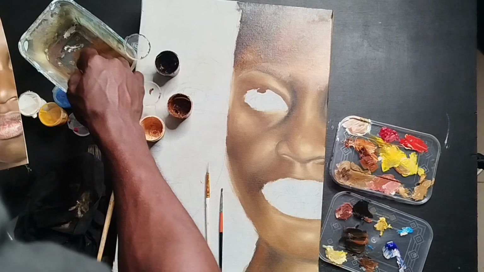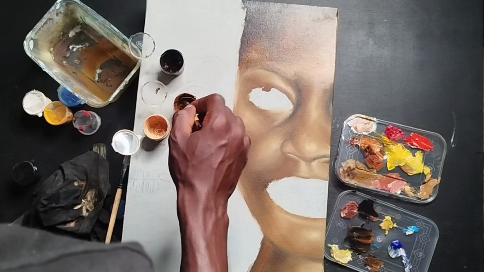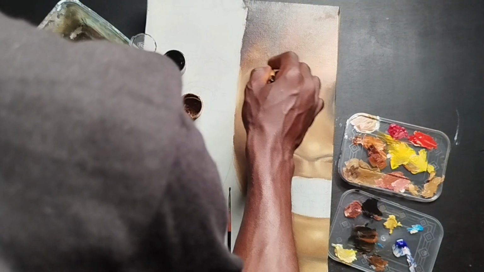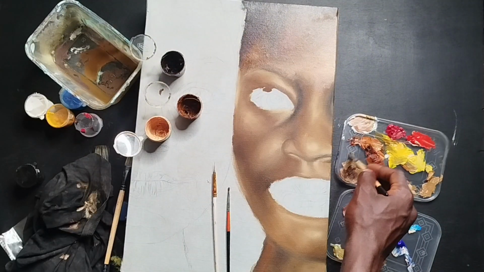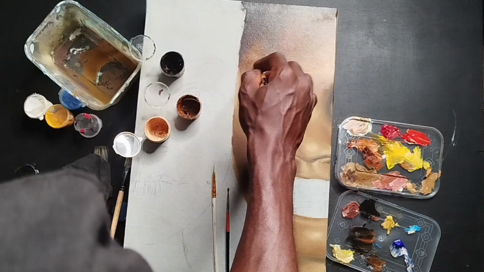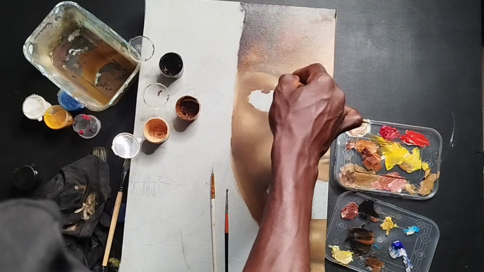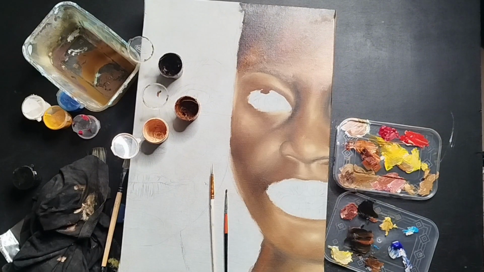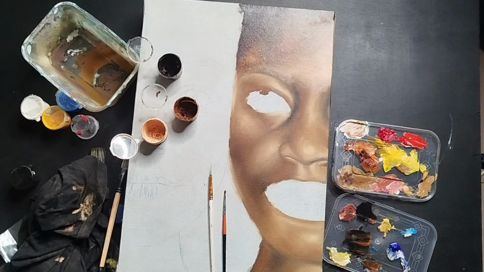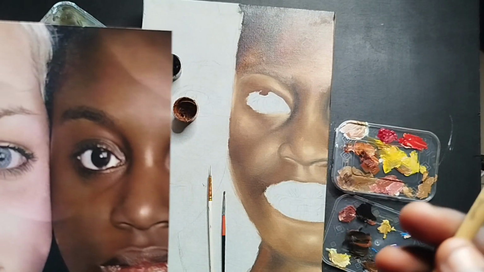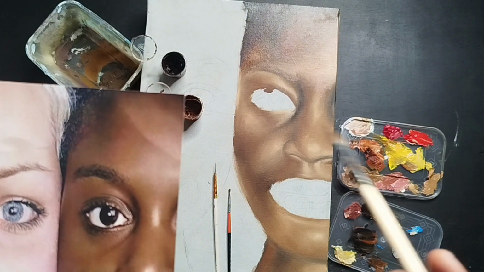While doing this, just try as much as possible to keep that line for your lashes so you don't lose it. But come back to that when the background layer there is dried. We'll come back to it to draw the eyelashes, the stroke.